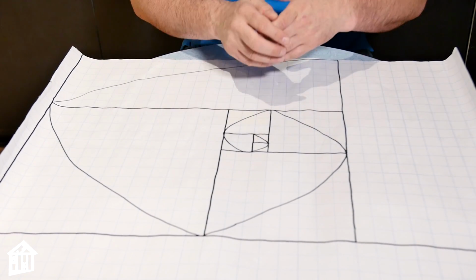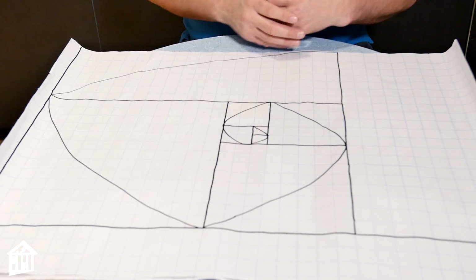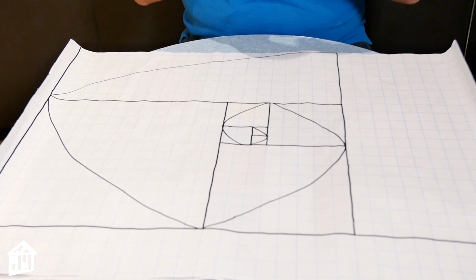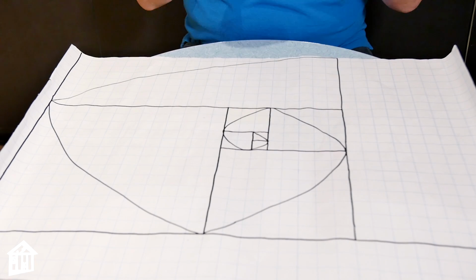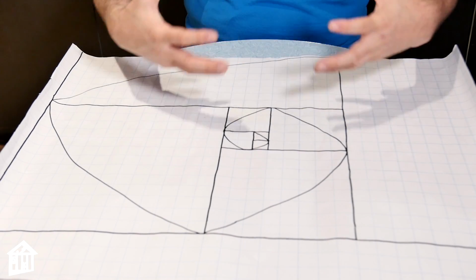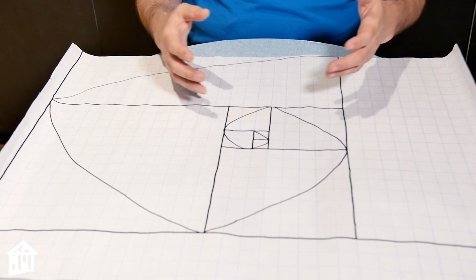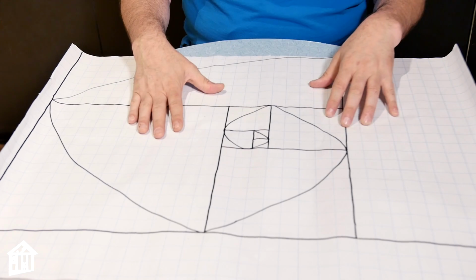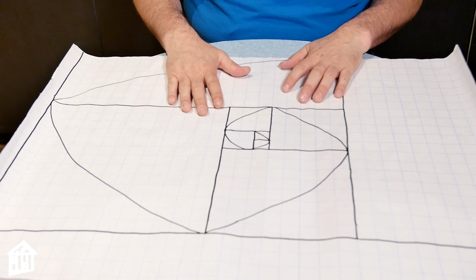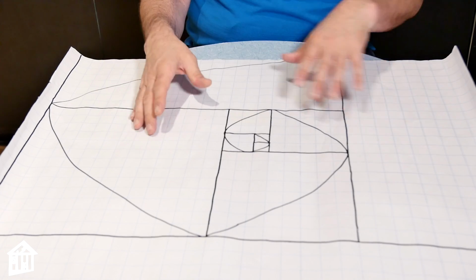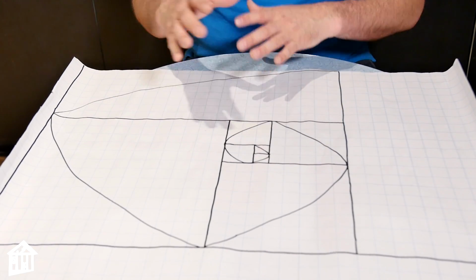We see this in nature over and over again. We see it in seashells. We see it in the rings of trees. We see it in the anatomy, the inside anatomy of certain creatures. This is extremely important, and Fibonacci came up with this sequence, and right then and there, you'll learn a little bit of math.